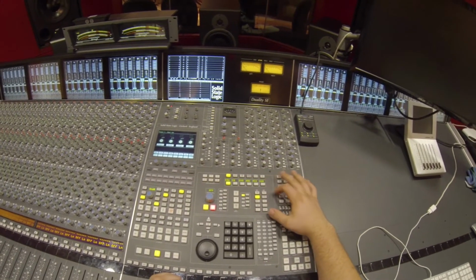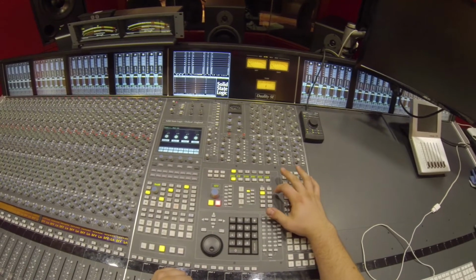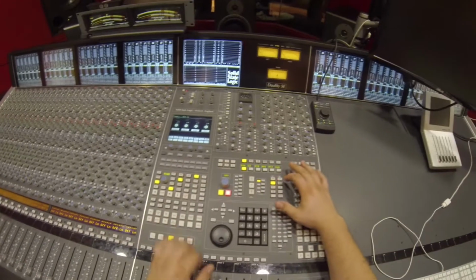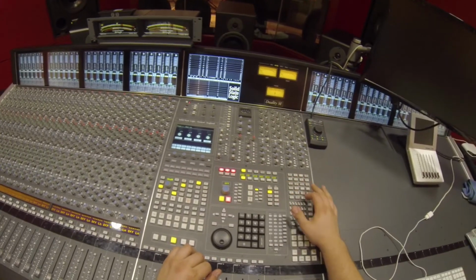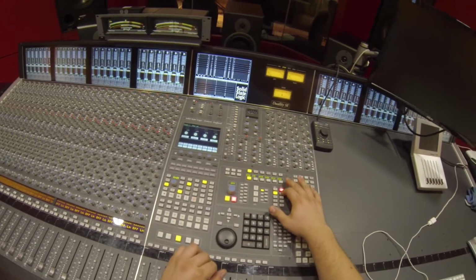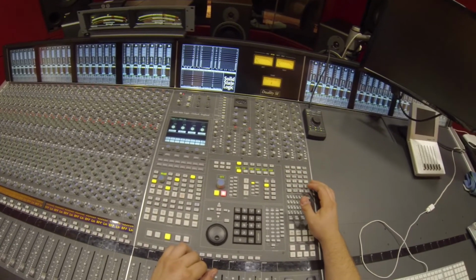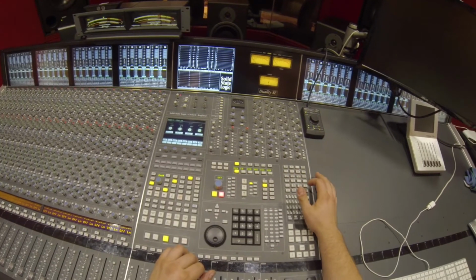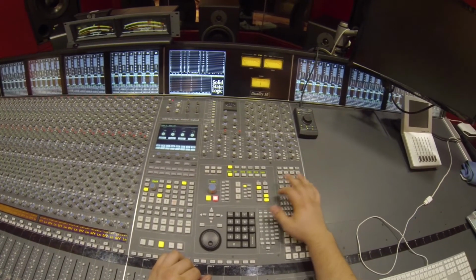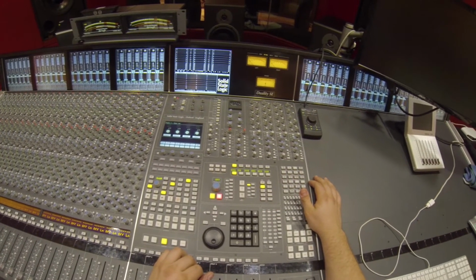Your monitor mode, you can listen to it in solo. You can solo clear, which will clear out all of your solos. So if you have these soloed here, you should be able to solo clear. Yeah, so that'll clear it out. You have the left one out of phase. You have stereo, or you have mono, depending on what you're listening to.